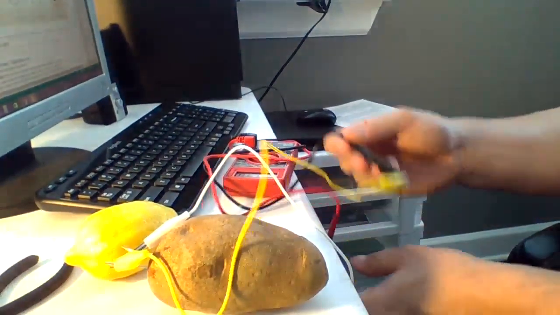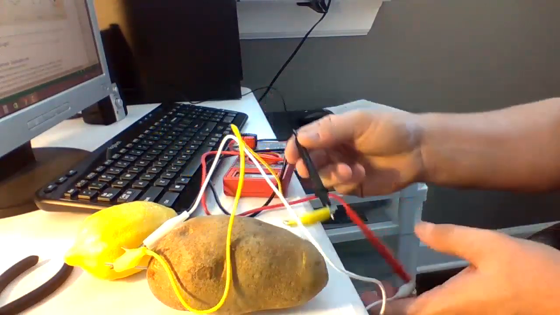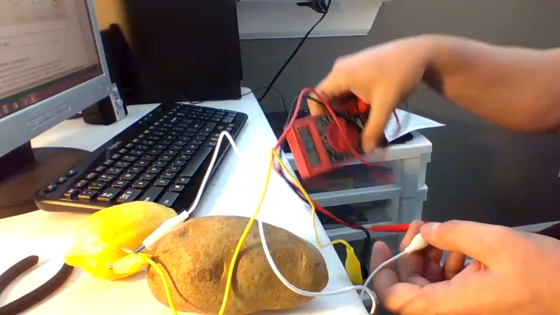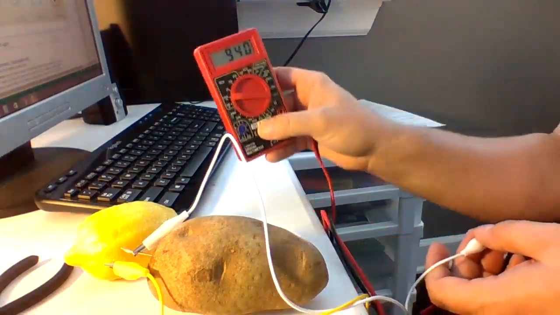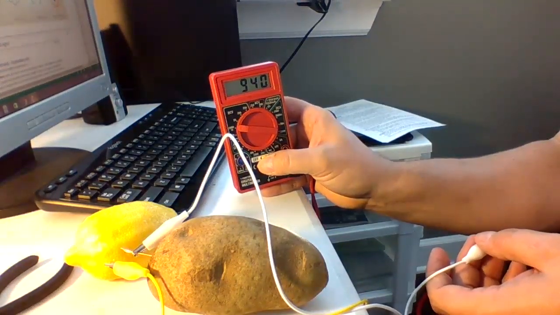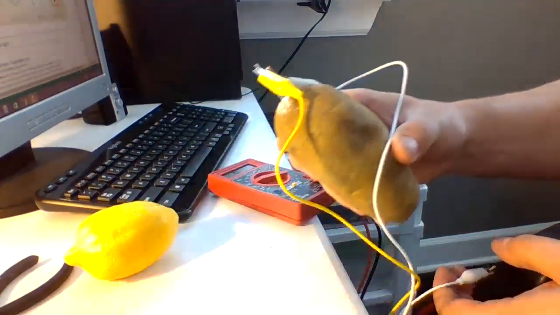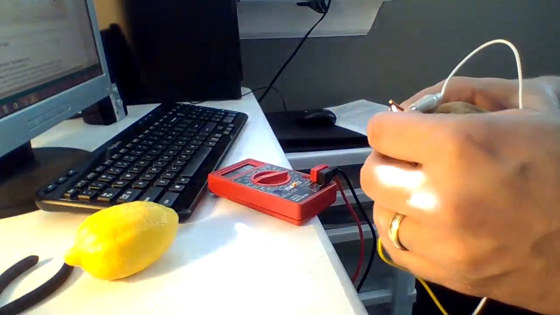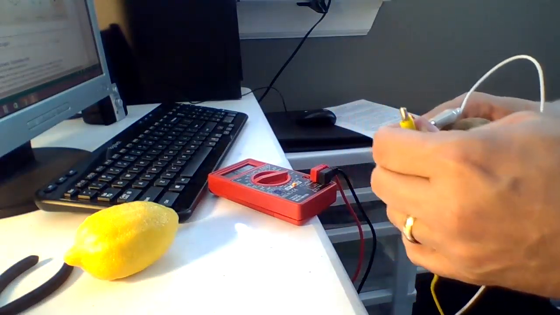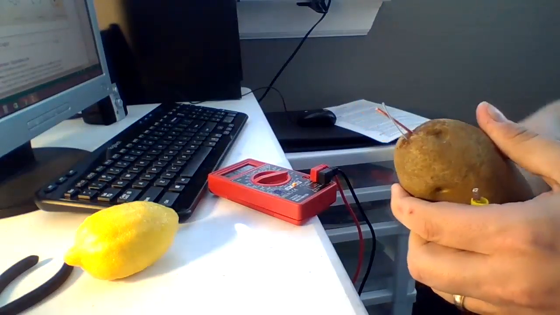So what you'll notice here, the yellow and the black, I've now got 940 millivolts, which is the same as 0.94 volts. Now the best way to get the most is the deeper you stick these in, the more contact they have, the better they tend to do. If they're nearby each other, the better they tend to do.